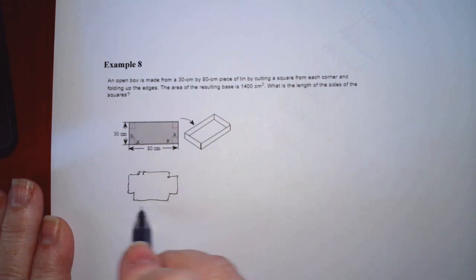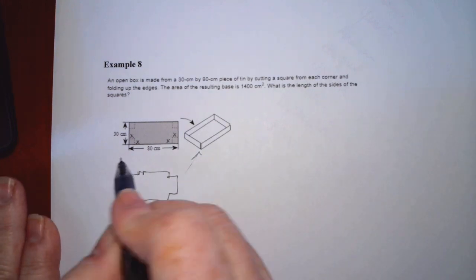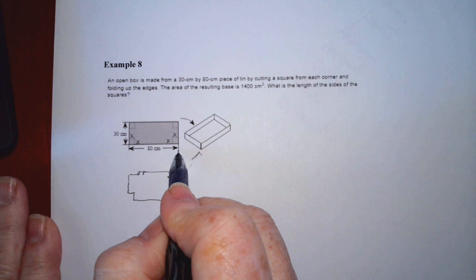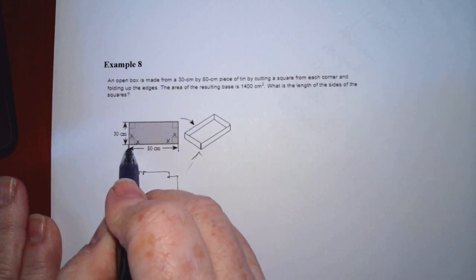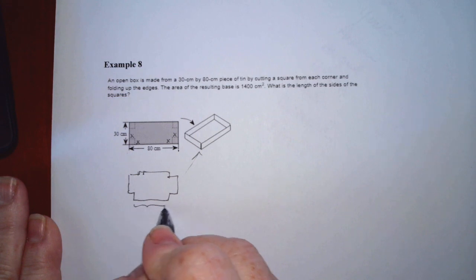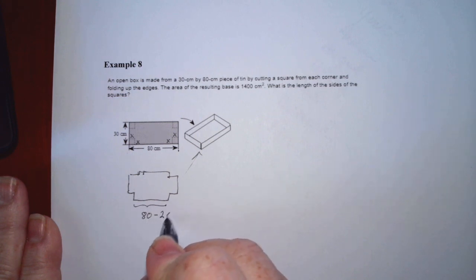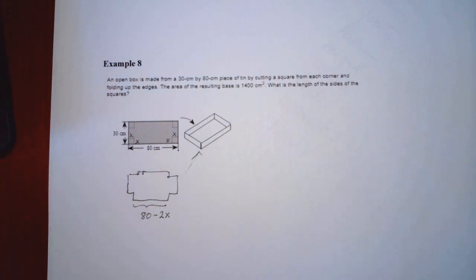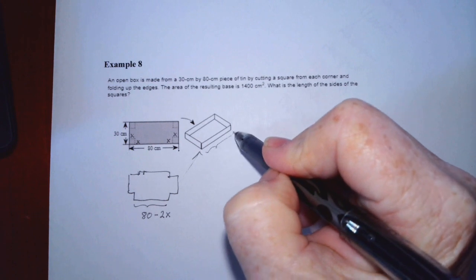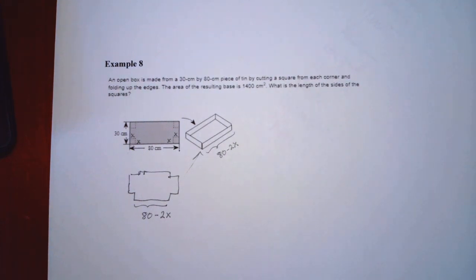So we fold this side up and this side up, and then we get this. Well, if this started out being 80 centimeters, and I cut x centimeters off this end and x centimeters off this end, then this resulting side would be 80 minus 2 of those x's. And that would be this length right here. Does that make sense?